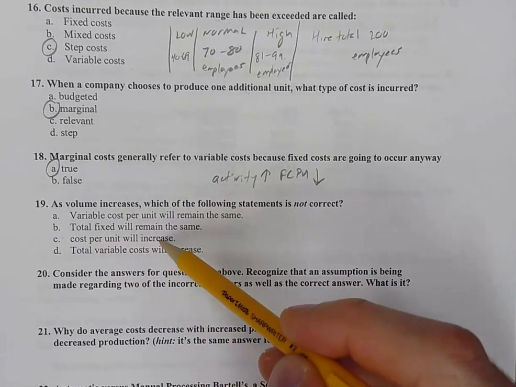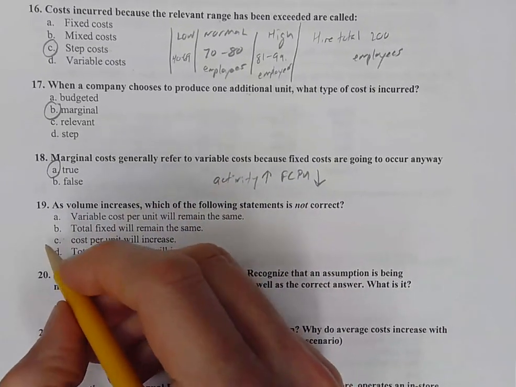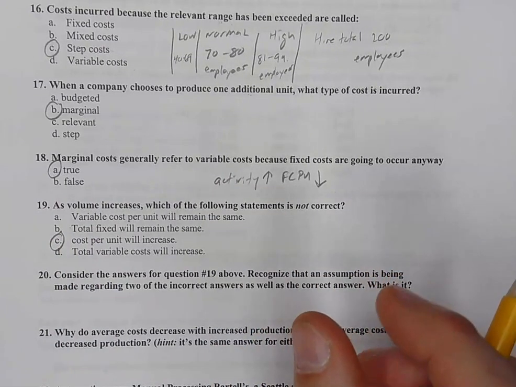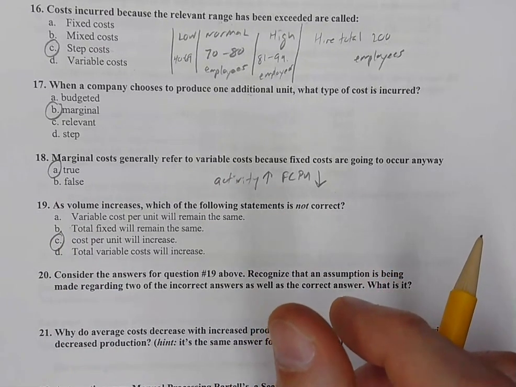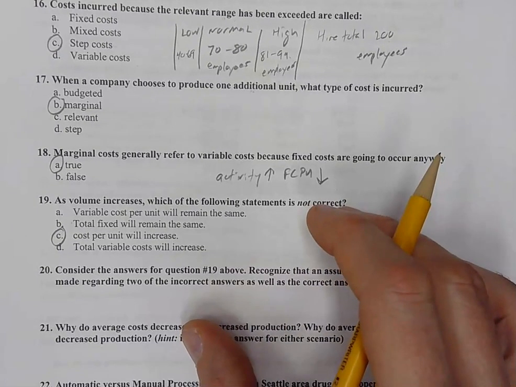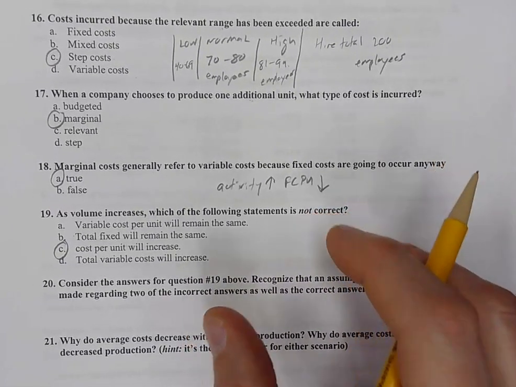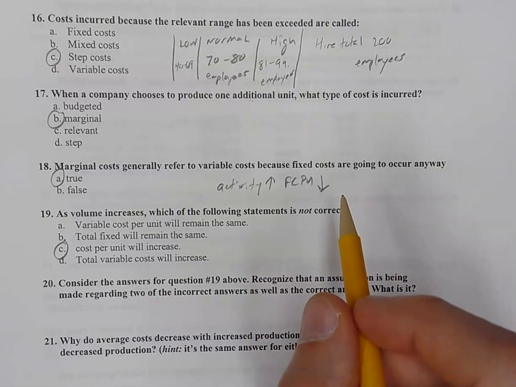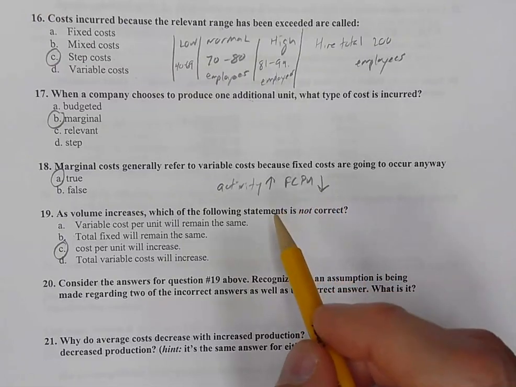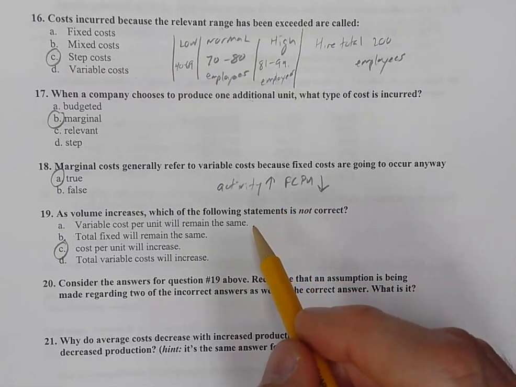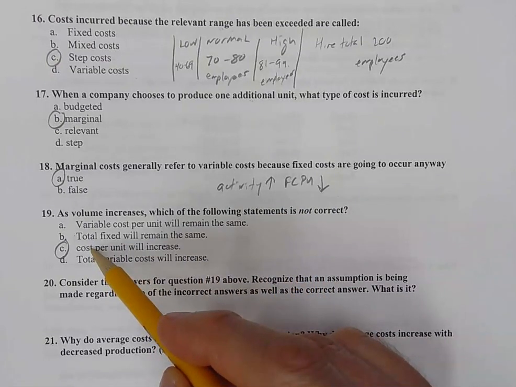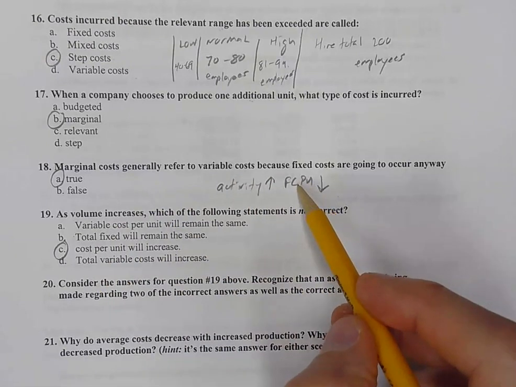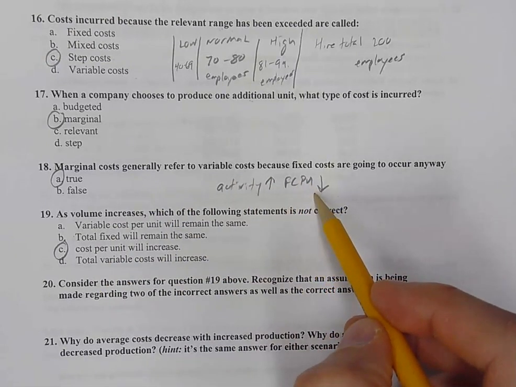Cost per unit will increase. This is going to be our answer. Now I did not write this question, so I would have probably worded it slightly differently had I written it. But what we're talking about is the full cost per unit, okay? And because we have a fixed cost component in the total cost per unit, this rule right here applies. As volume increases, fixed cost per unit goes down.